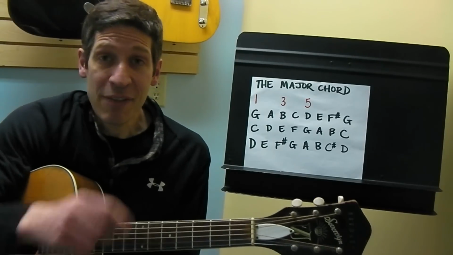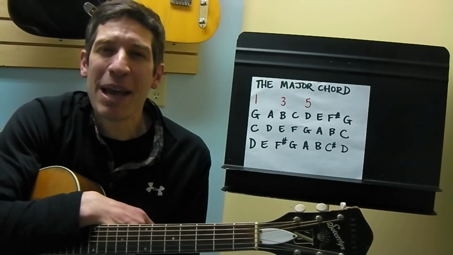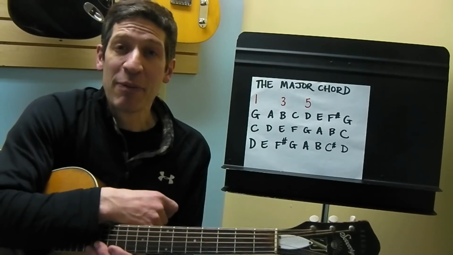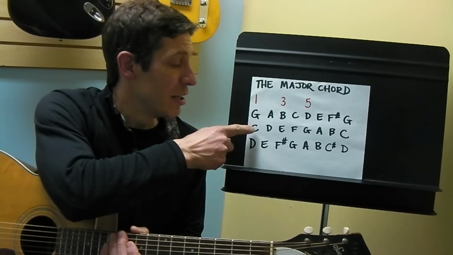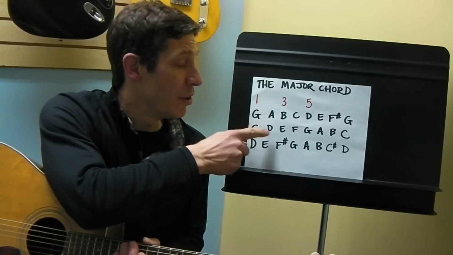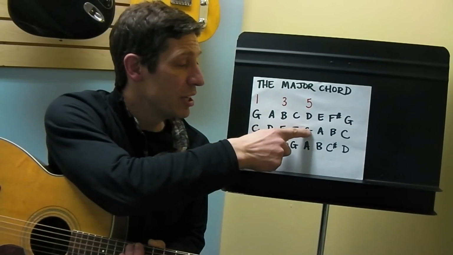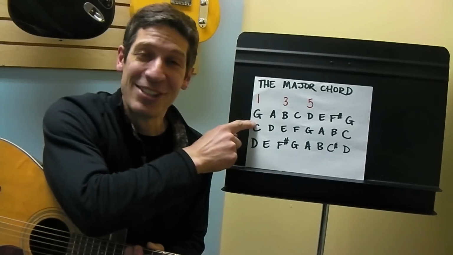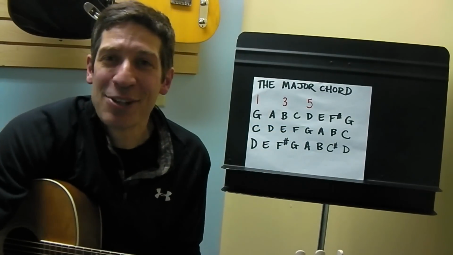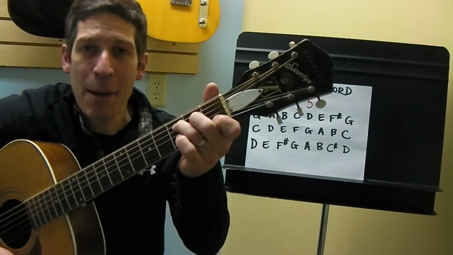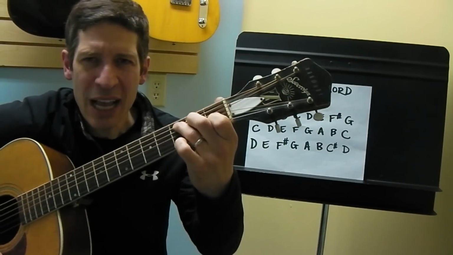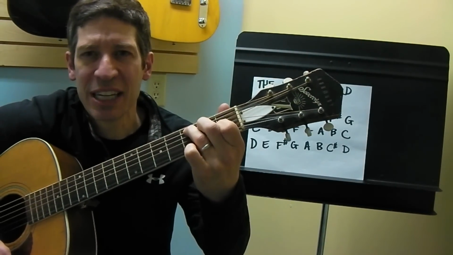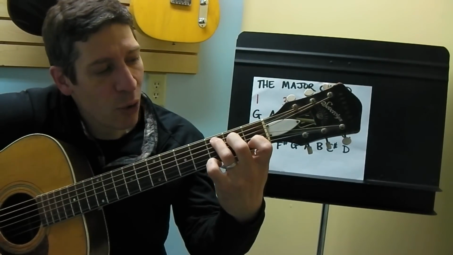Now, by definition, according to the formula here, a C major chord is made up of the following three notes. The note C, the note E, and the note G. See my handy chart here, 1, 3, and 5? A C, an E, and a G. There's your C major chord. So here I'm going to grab my C major chord. And this time for the fun of it, I'm going to start with a skinny string. So I'm grabbing a C major chord.